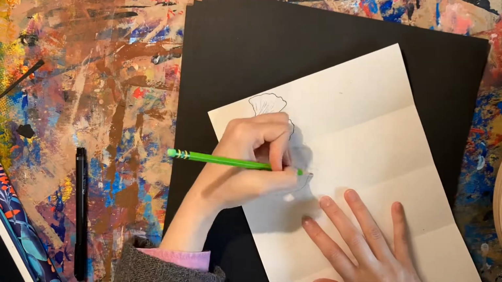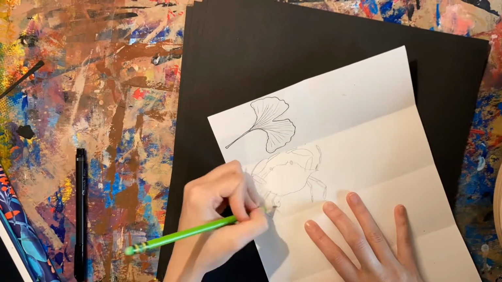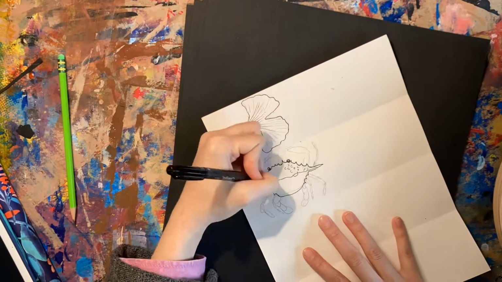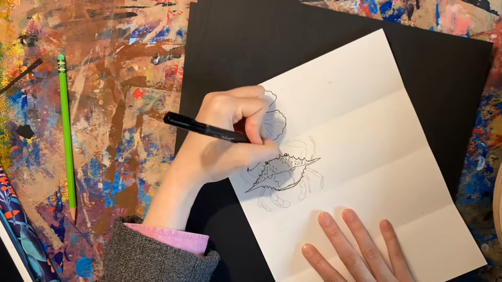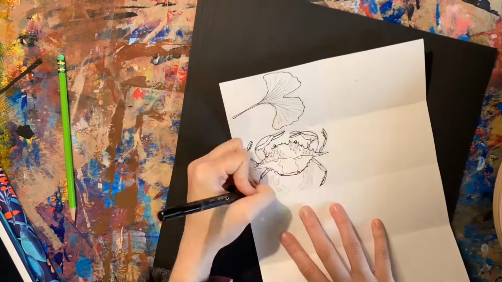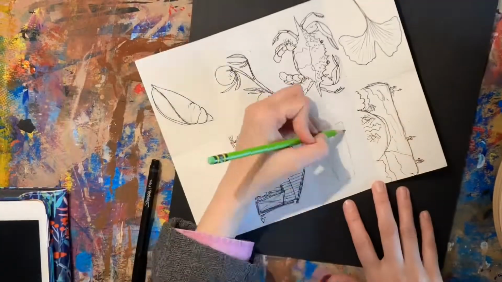In each of the sections, draw a symbol that represents a location that is important to your identity. For example, I drew a blue crab to symbolize Maryland, the state where I was born, and a peach to represent the house I grew up in, which had a big peach tree outside the kitchen window.